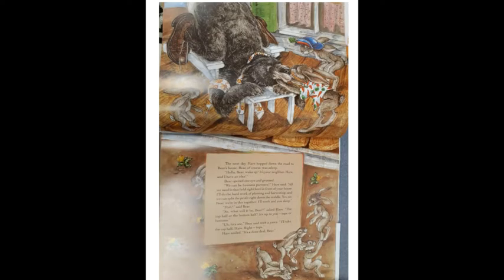The next day, Hare hopped down the road to Bear's house. Bear, of course, was asleep. "Hello, Bear, wake up. It's your neighbor Hare, and I have an idea." Bear opened one eye and grunted. "We can be business partners," Hare said. "All we need is this field right here in front of your house. I'll do the hard work by planting and harvesting, and we can split the profit right down the middle. Yes, sir, Bear, we're in this together. I'll work and you sleep."